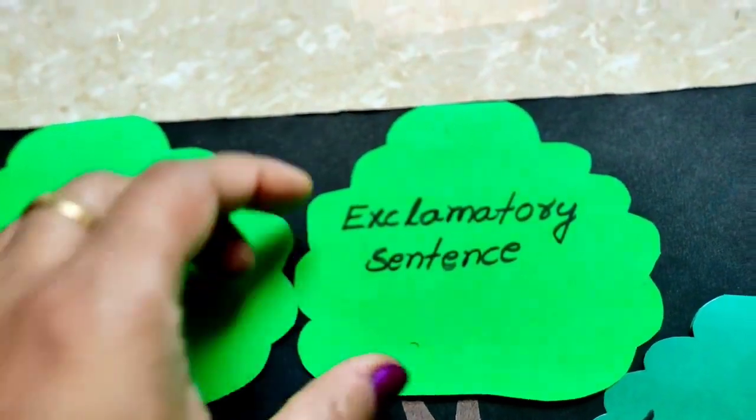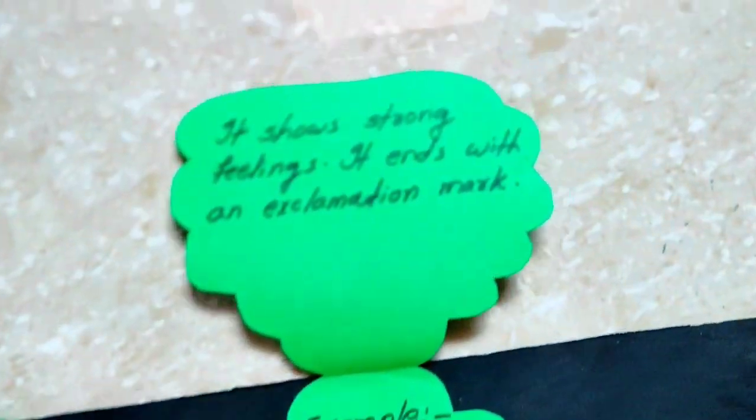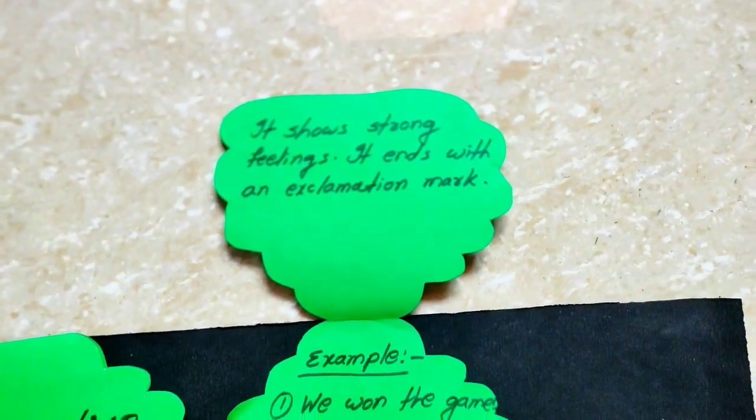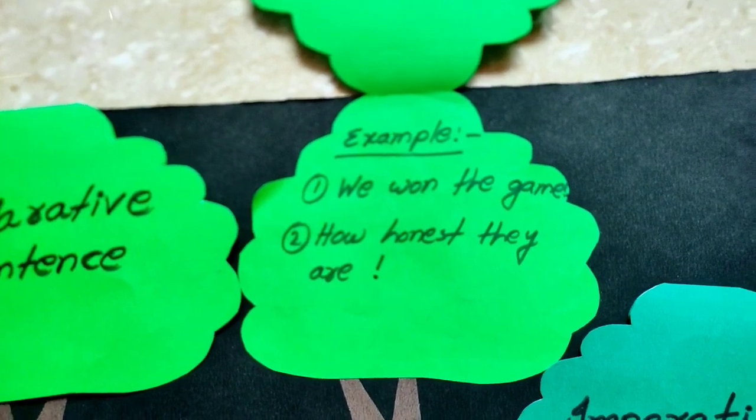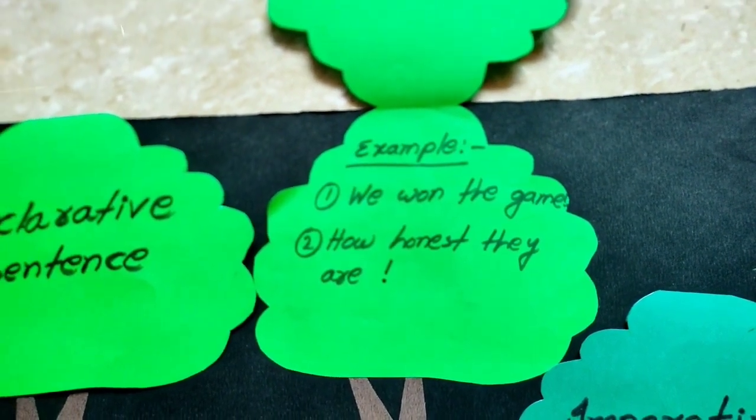Then exclamatory sentence. It shows strong feelings. It ends with an exclamation mark. For example, we won the game! How honest they are!